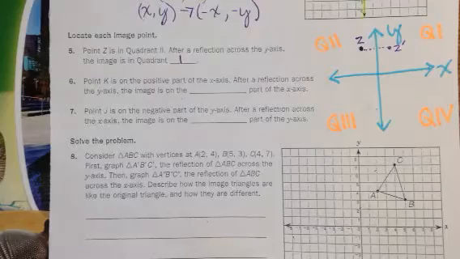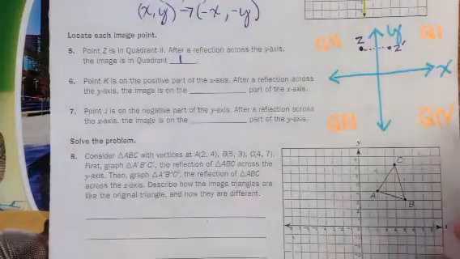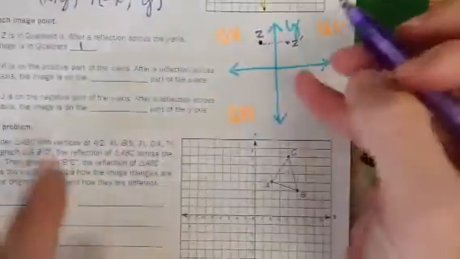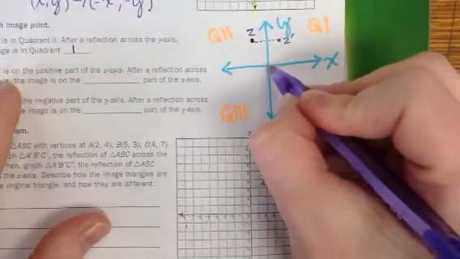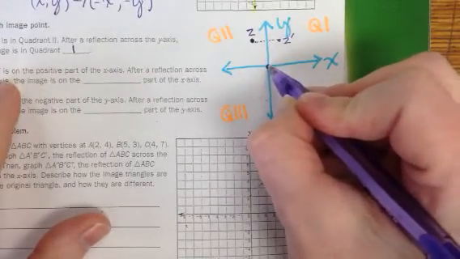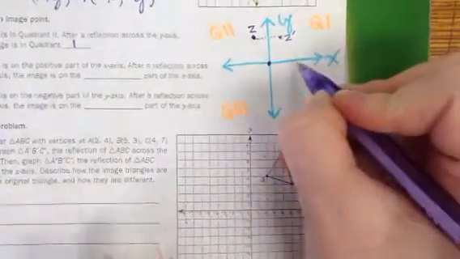Number 6, point K is on the positive part of the x-axis. After reflection over the y-axis, the image is on the blank part of the x-axis. Okay, so point K is on the positive part of the x-axis. If this is my origin, I know that if I move to the right, I'll be on the positive part of the x-axis.